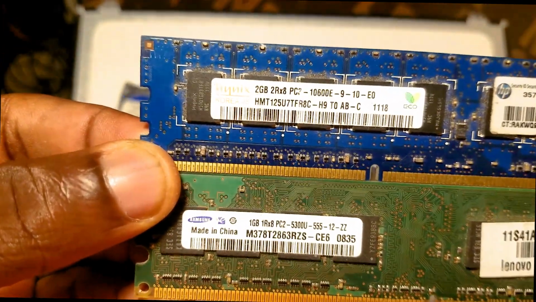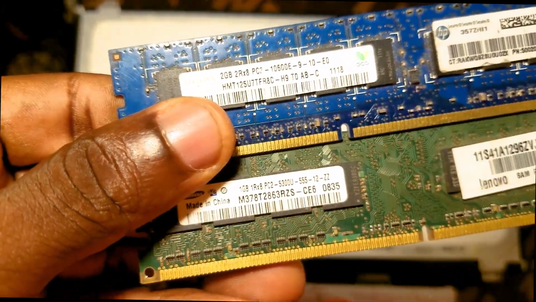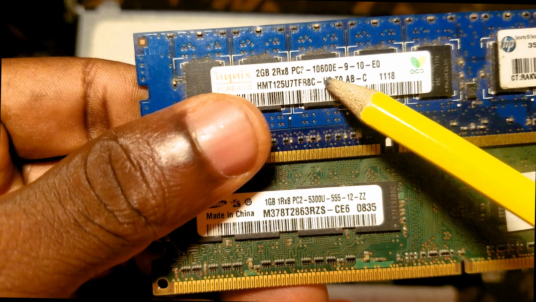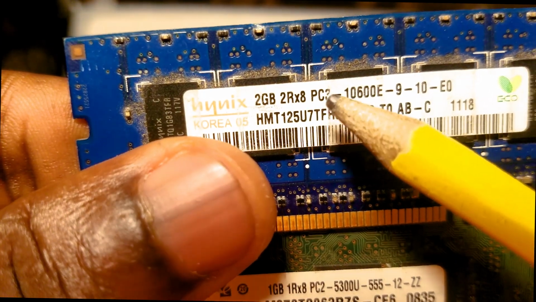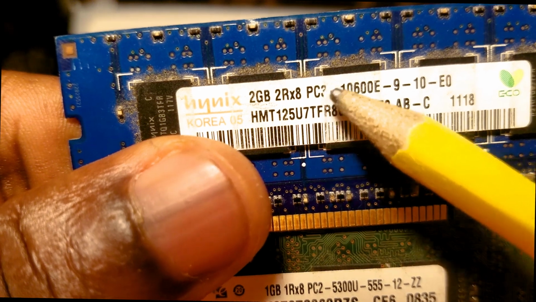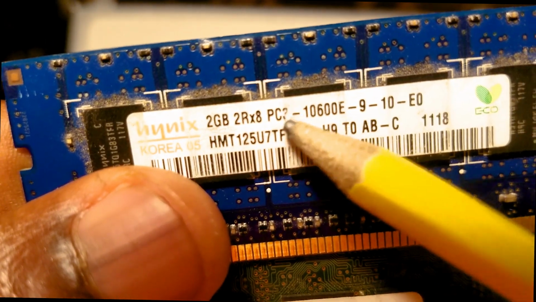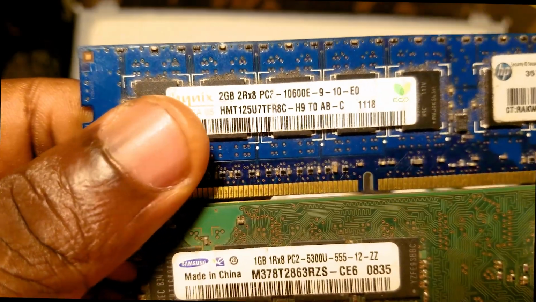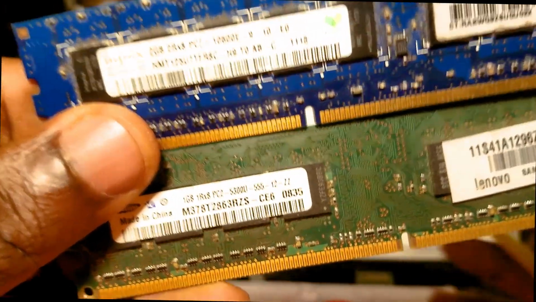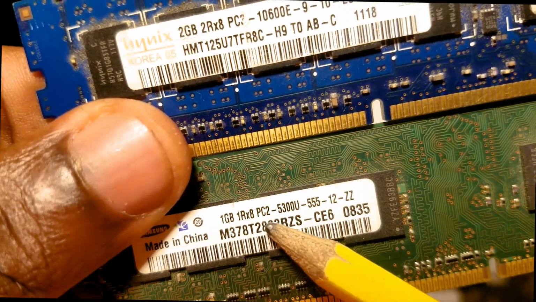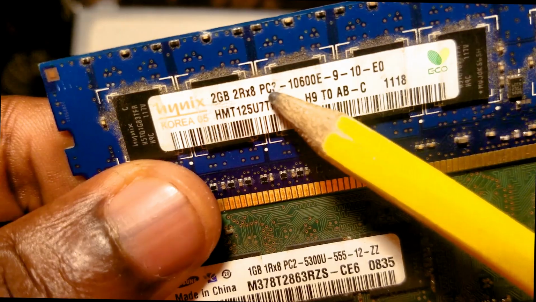Okay, so let's proceed. The differences are like, you see, when we check, it's written on the body, it's 3. This one is 3. So we have something called PC3. This PC means it's like class by class or grade by grade. Then this one is PC2. So this is PC2 and then this is PC3.